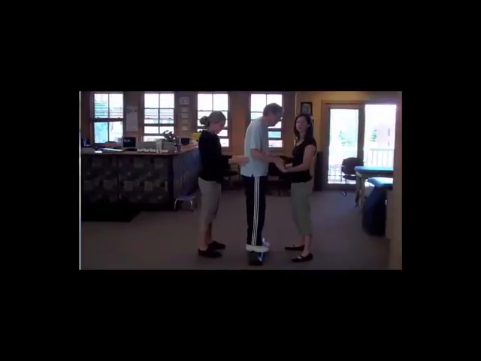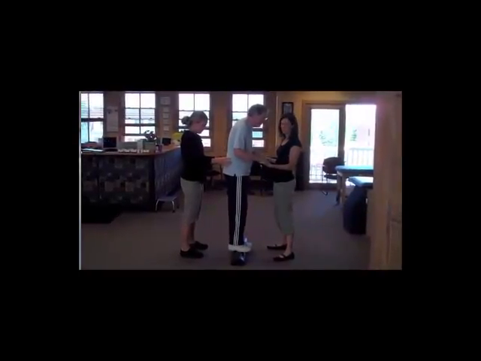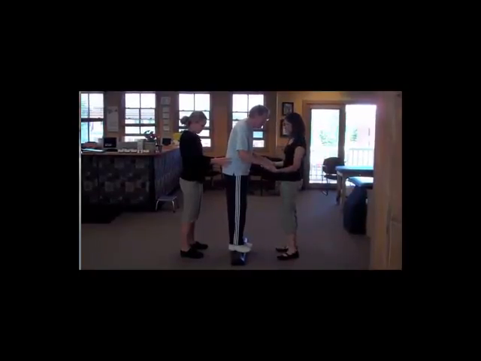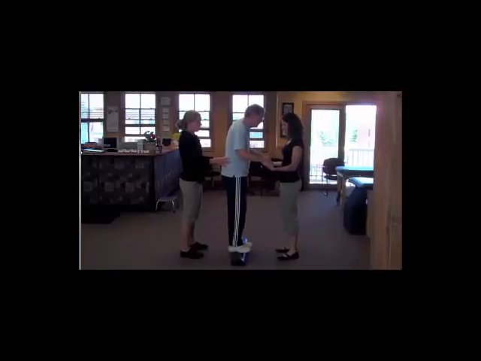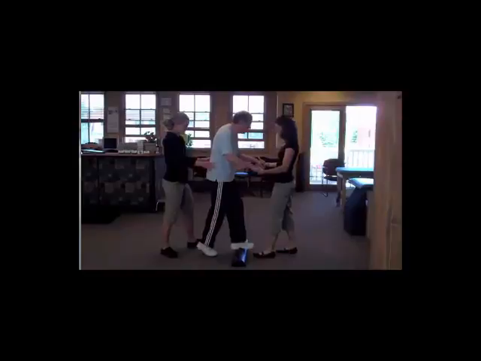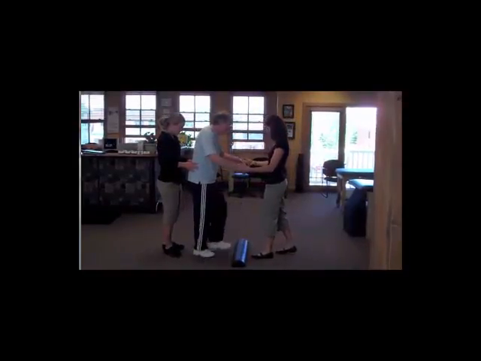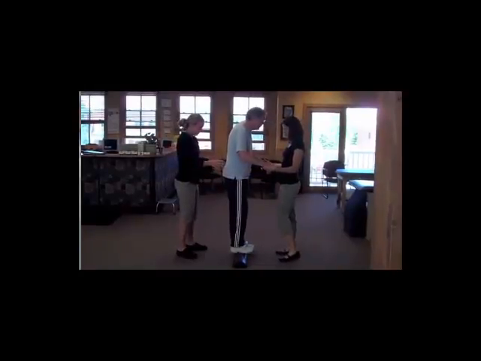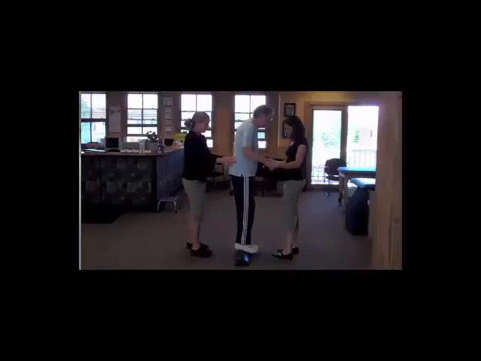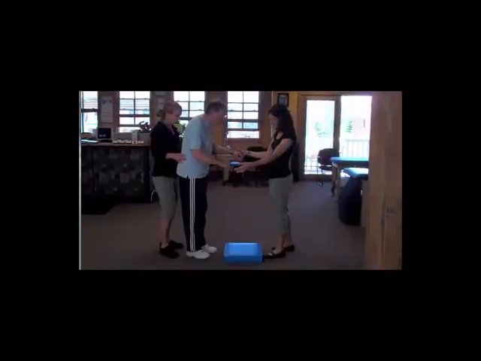Here we're working on some stepping strategies to help him catch himself if he were to lose his balance, and this would help prevent a fall from happening. So I'm going to stand tall on Peter, and then just go ahead and step back 3 times with your right foot. Up, back up. One more time, back and forth. Okay, go ahead.